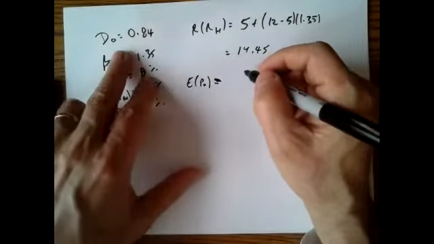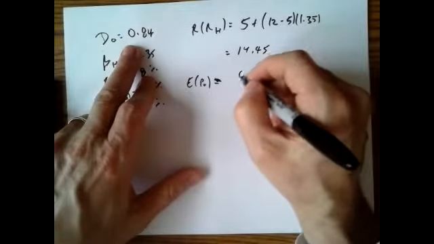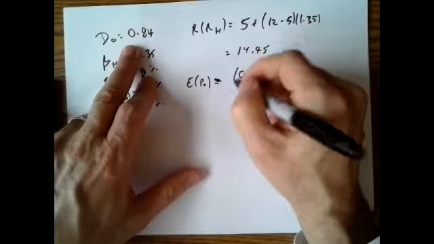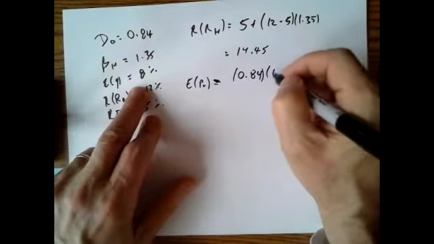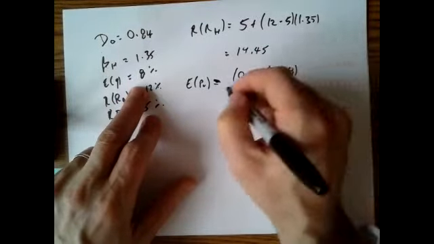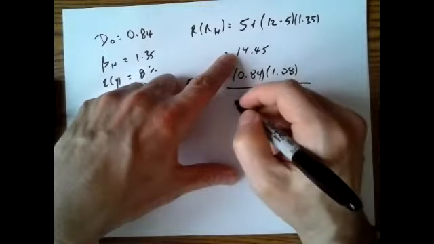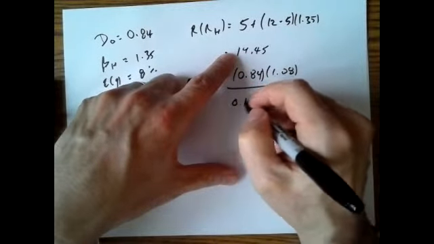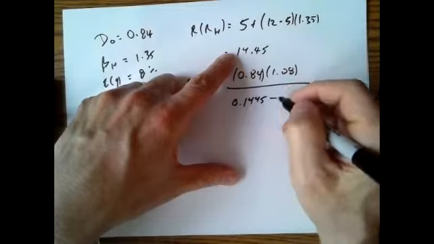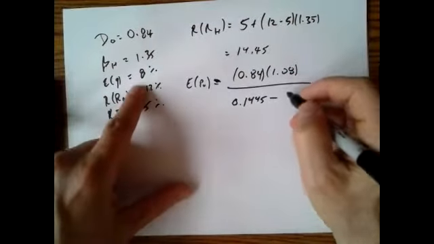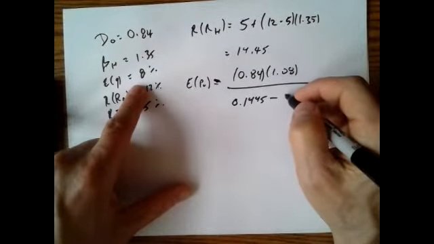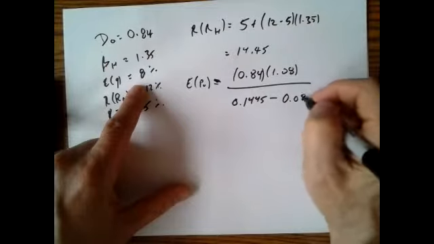Well, P0 is just going to be D0, 0.84, times 1 plus the growth rate, so that's 1.08, divided by the required rate of return, 0.1445, minus the expected growth rate, which is 0.08.